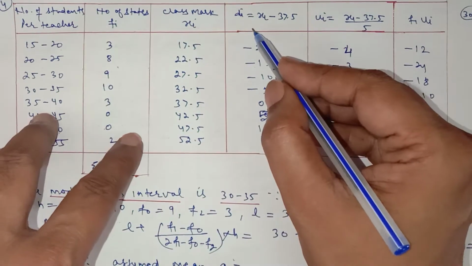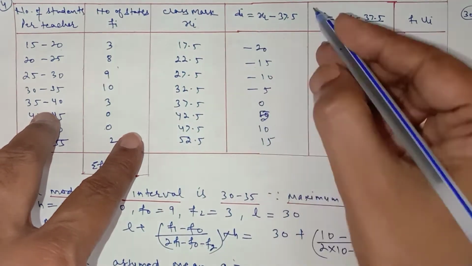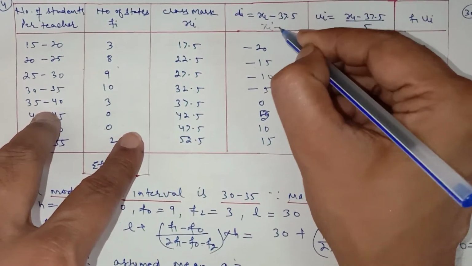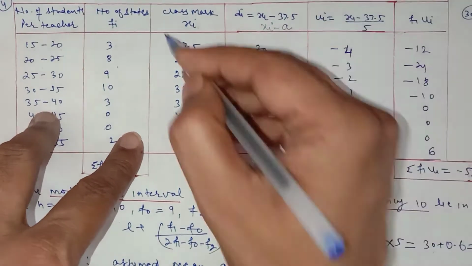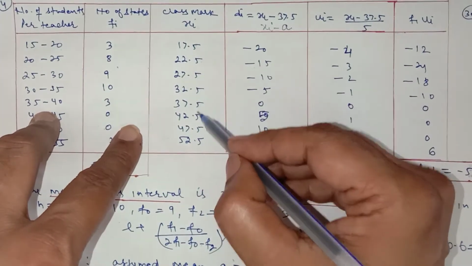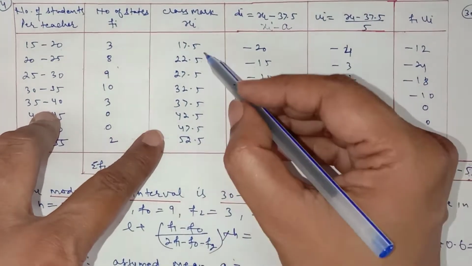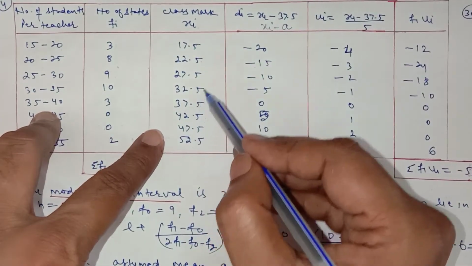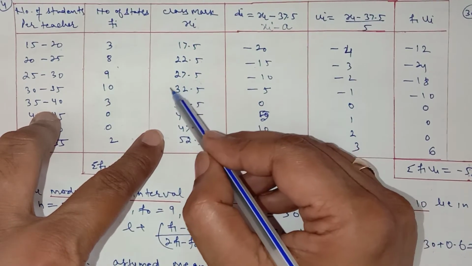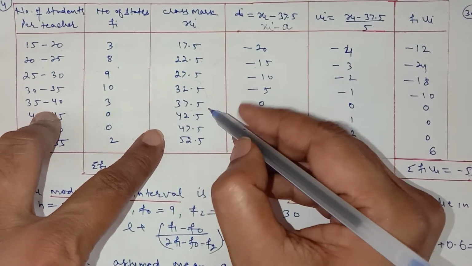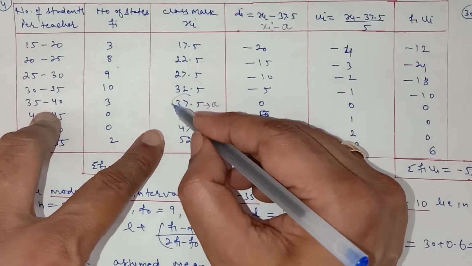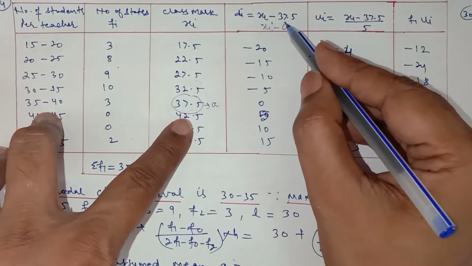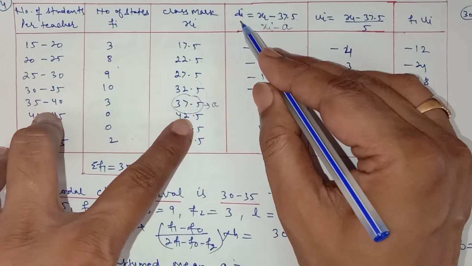Now then you have to find di, which is equal to xi minus assumed mean, and the assumed mean is taken from the column of xi, 1 2 3 4 5 6 7 8. So the number of terms is 8. So from any two middle values you can assume the assumed mean. So here I have let the assumed mean be 37.5. So xi minus 37.5 is the deviation, that is di.